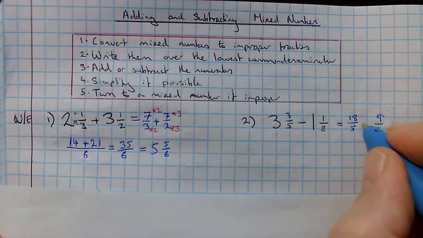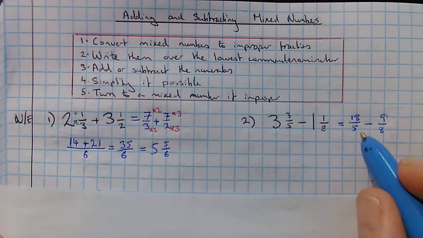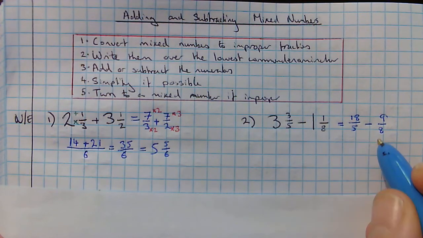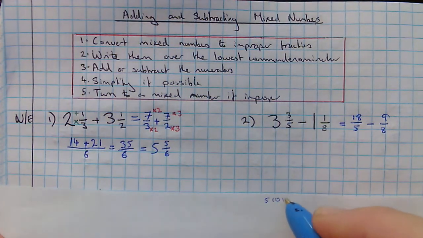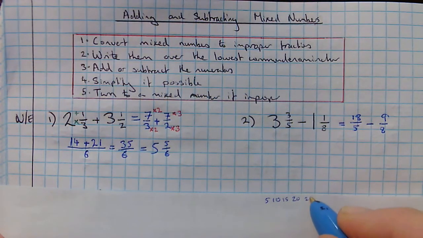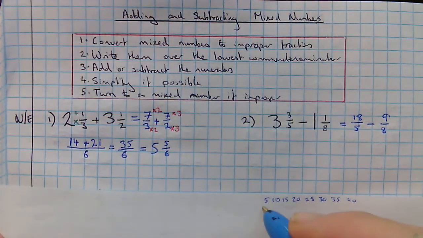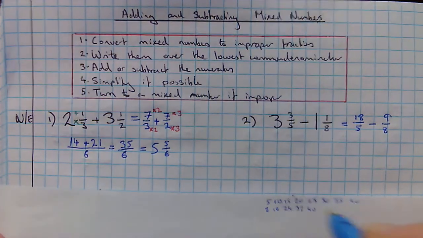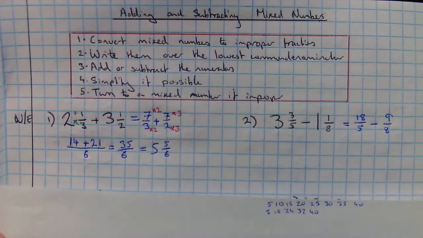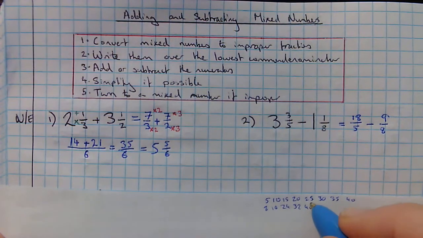And this time, remember, it's a subtraction. I'm looking at my 5 times table and my 8 times table. Let's write those out because it's a bit more complicated than last time. 5, 10, 15, 20, 25, 30, 35, 40. 8, 16, 24, 32, 40. So 40 is the lowest number which is in both times tables.